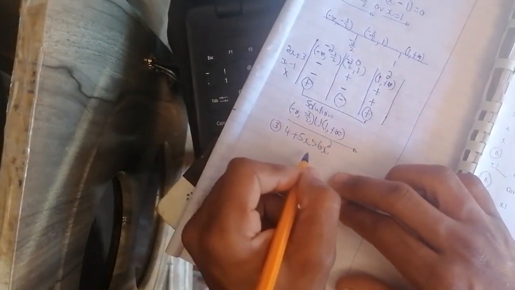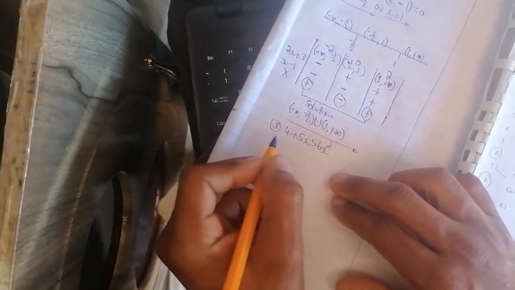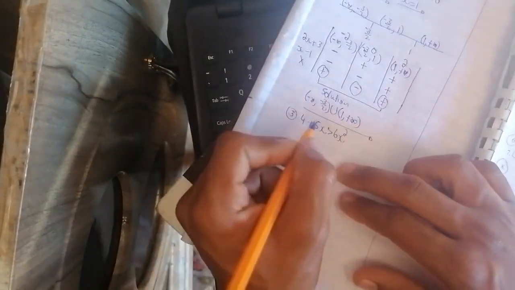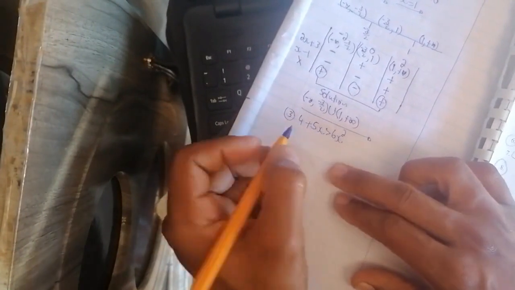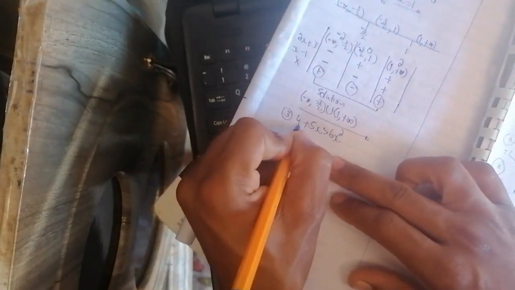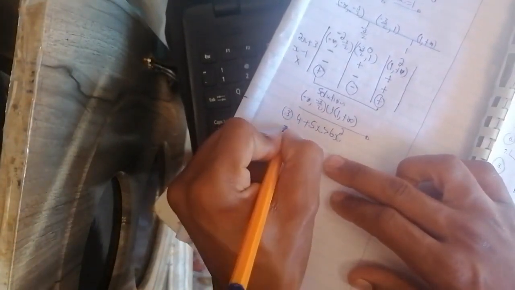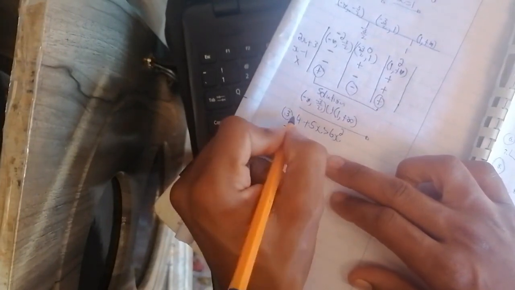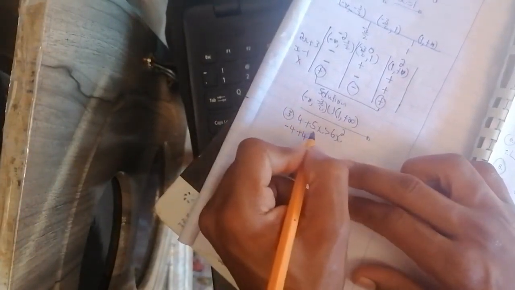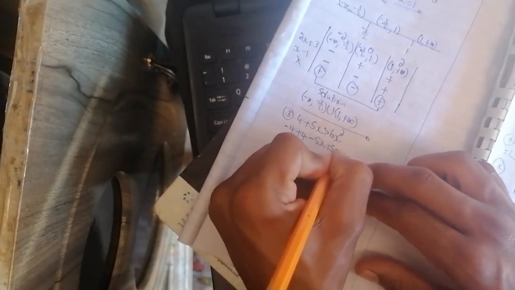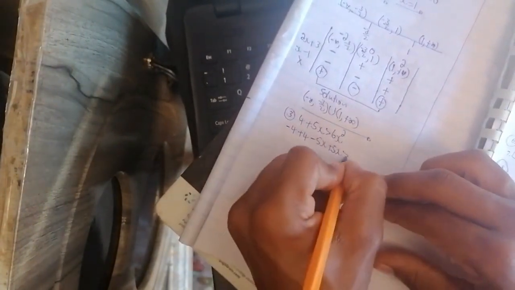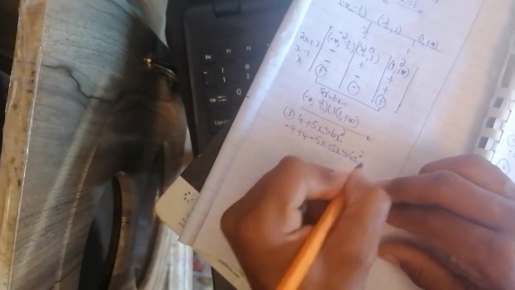So what we're going to do from here is the same as we did in the first one, right? We can have the additive inverses of 4 and 5x. So the additive inverse of 4 is minus 4 plus 4. The additive inverse of positive 5x is minus 5x plus 5x greater than 6x squared.